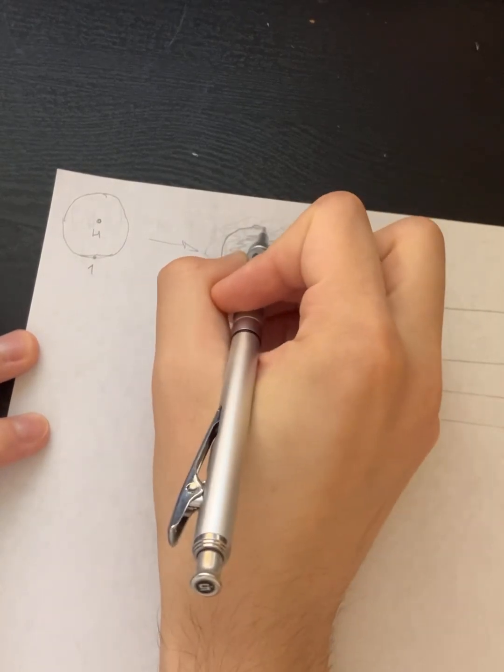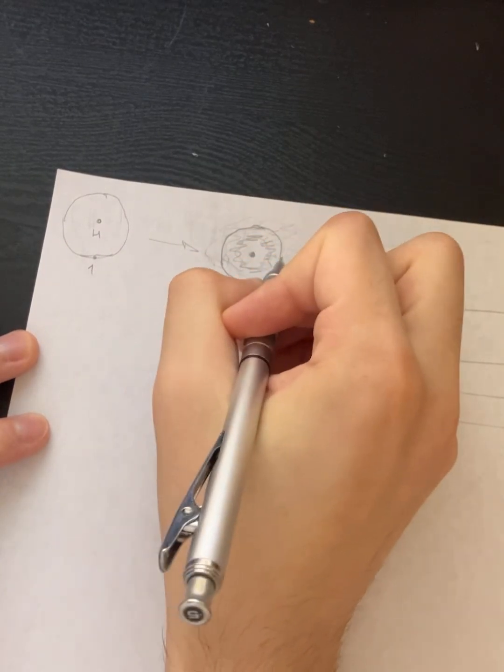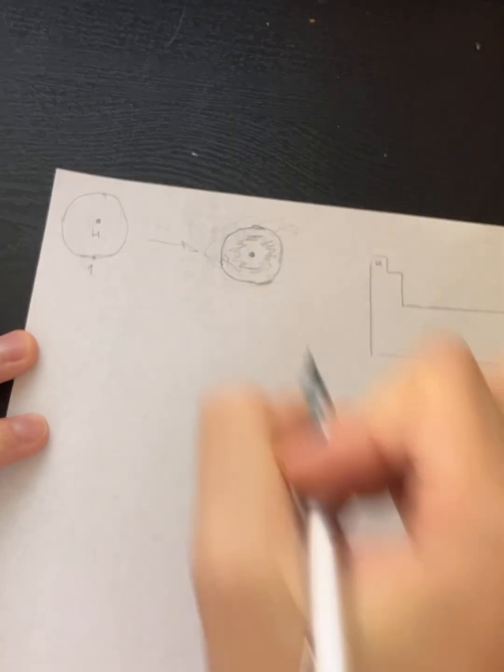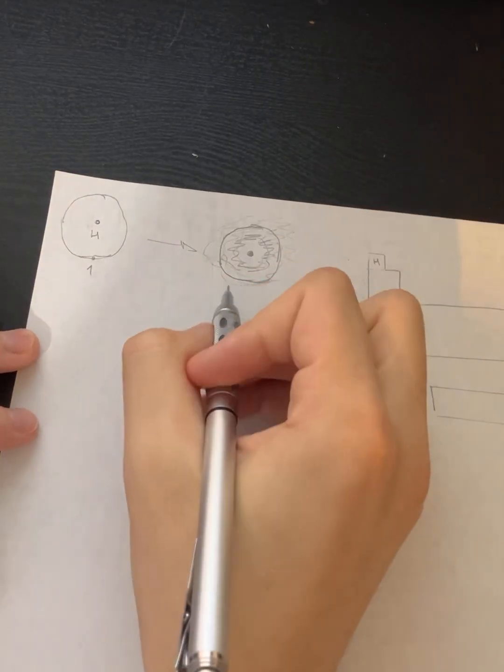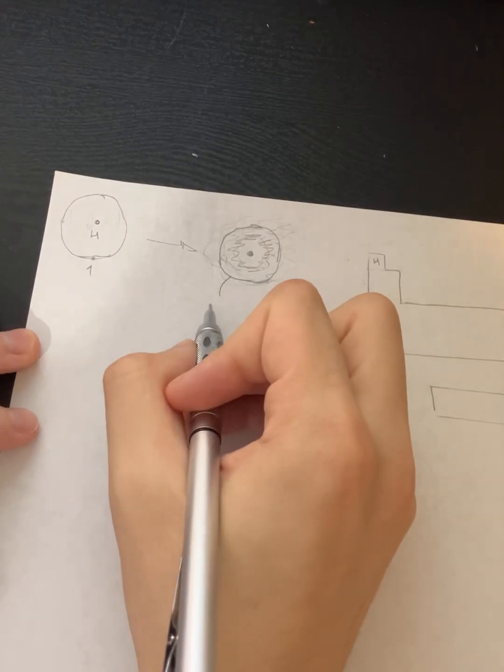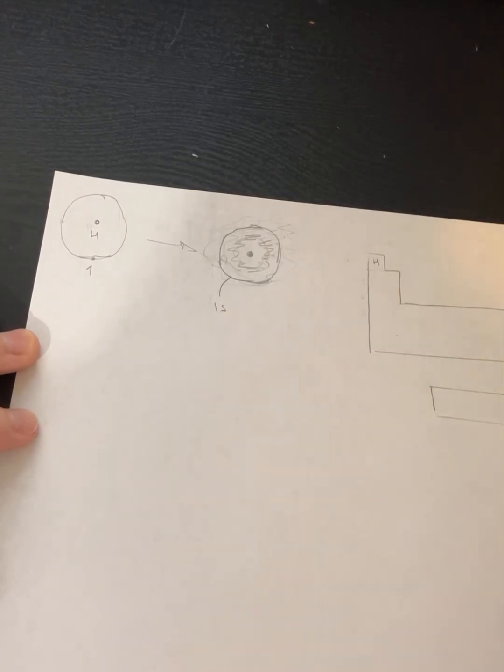And what we find is that when we draw this, this actually creates a ring. And so that's what we call our orbital. And for example, this is the 1s orbital.